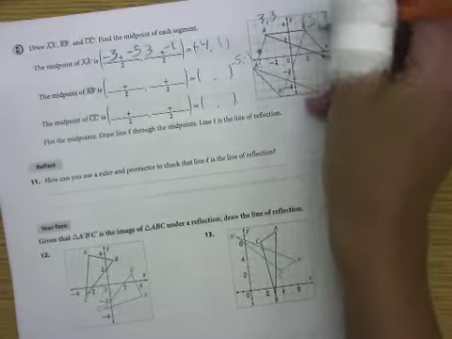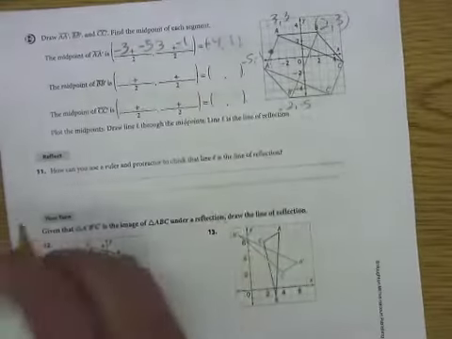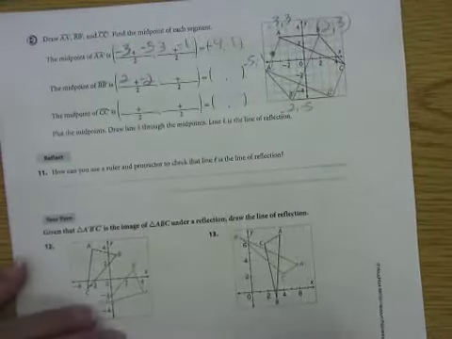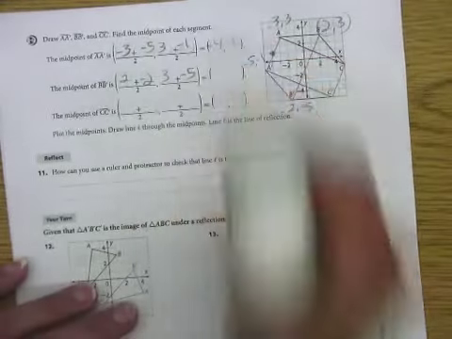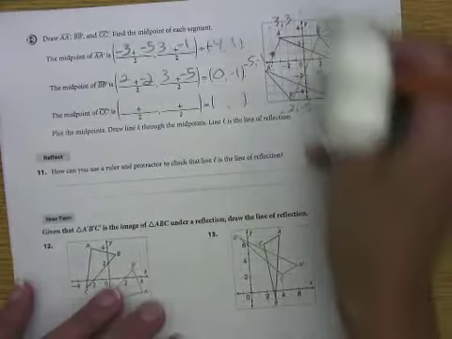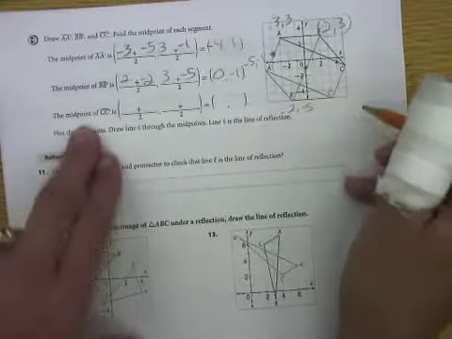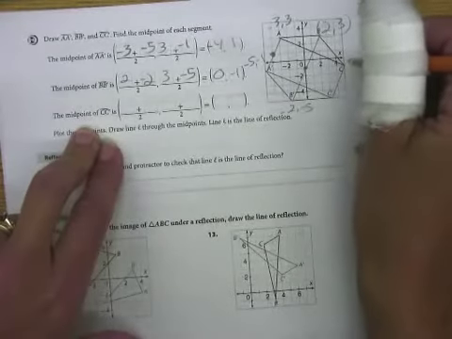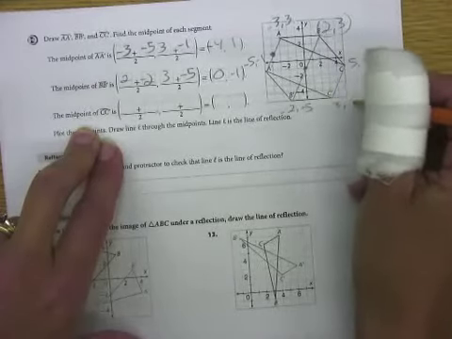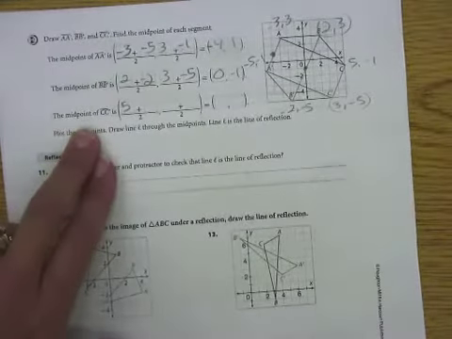Next one. B is located at 2, 3. B prime at -2, -5. Finding the midpoint of them, I have 2 plus -2 and 3 plus -5. And that gives me 0, -1 here. And finally, C at 5, -1, and C prime at 3, -5.